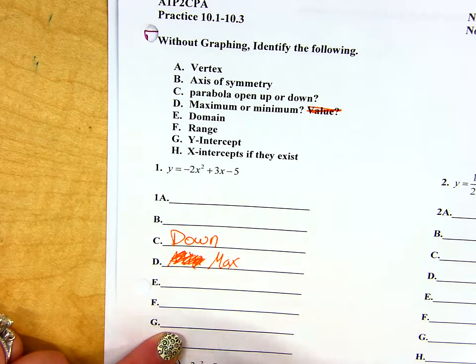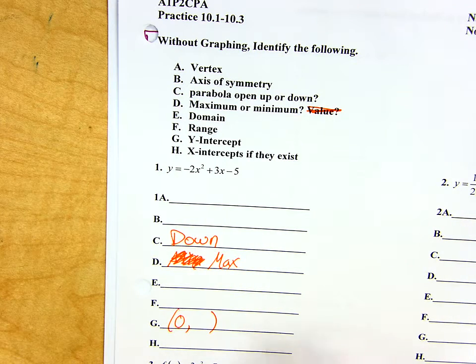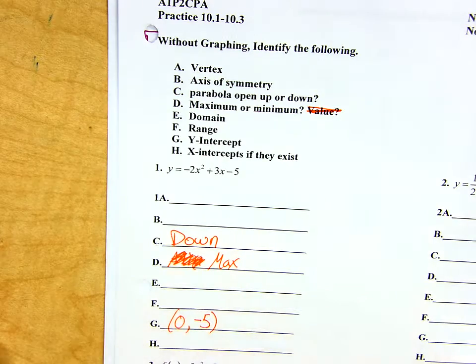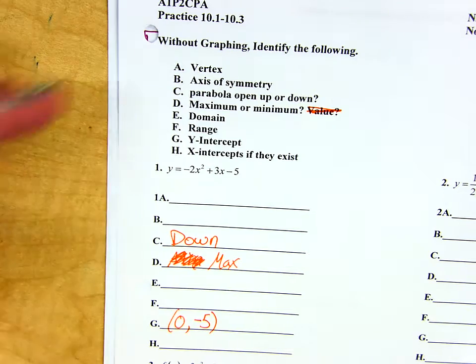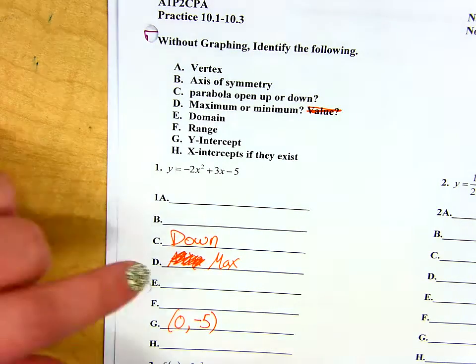Yes, plug in 0 for x. So it's going to be 0 comma something. It's always 0 comma something. In this case, it's what? -5, right? If you plug in 0 for x, -5 comes out. So those are the ones that were super easy. You don't even really have to do any math. You just have to look and figure out what's going on. Okay, the vertex. Let's all take a minute, find the vertex, and we'll see if we all match.